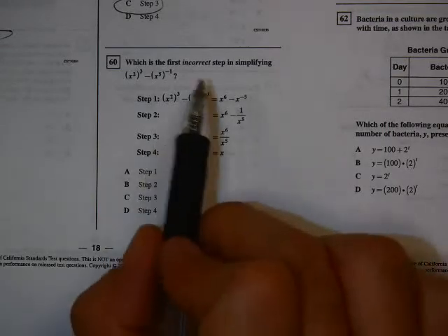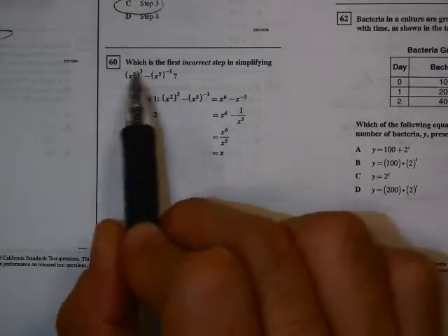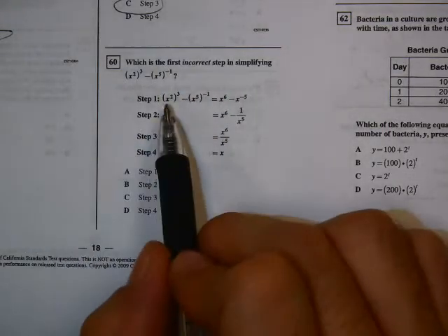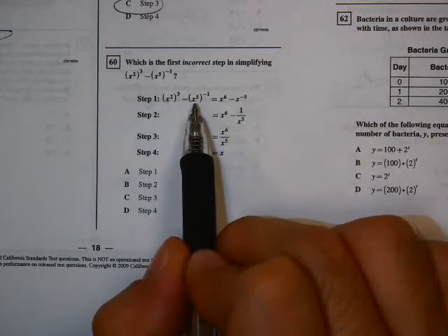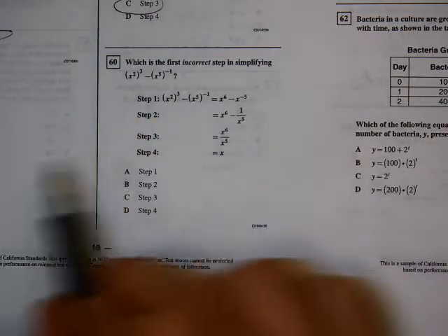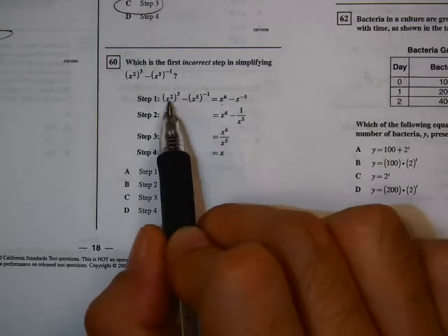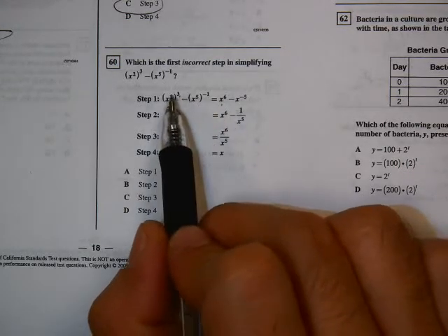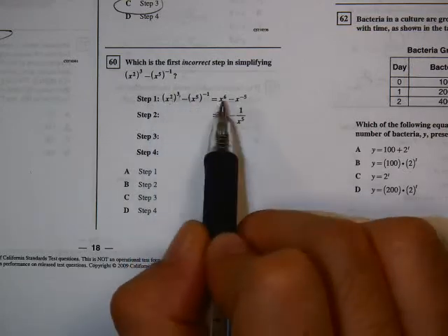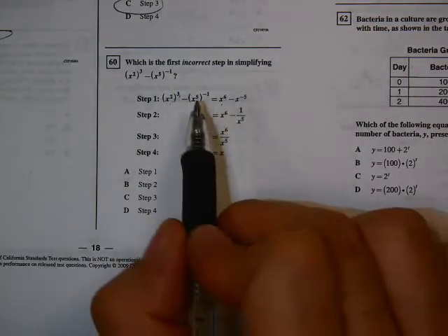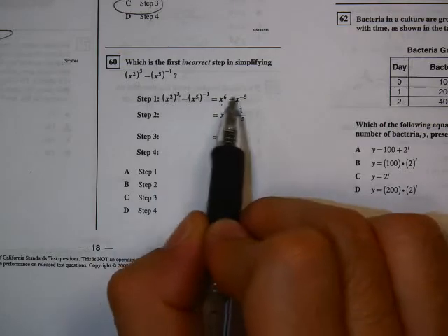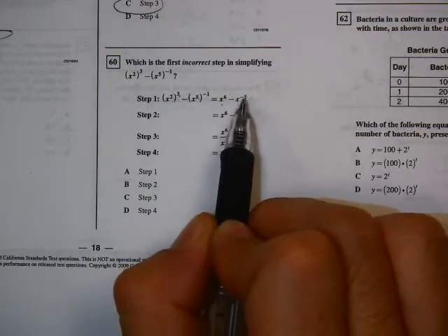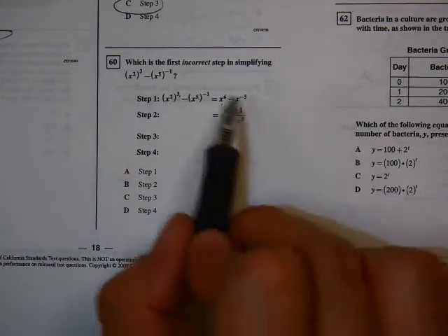Next one, switching to number 60. They ask us for the first incorrect step in simplifying all this madness. So we've got x to the 2nd raised to the 3rd minus x to the 5th raised to the negative 1. The first step is they're taking this x to the 2nd raised to the 3rd, making it x to the 6th. That is correct. The parentheses were multiplying exponents, so that is right. Then they made this negative 5 times negative 1. That is also correct. So this first step is fine.